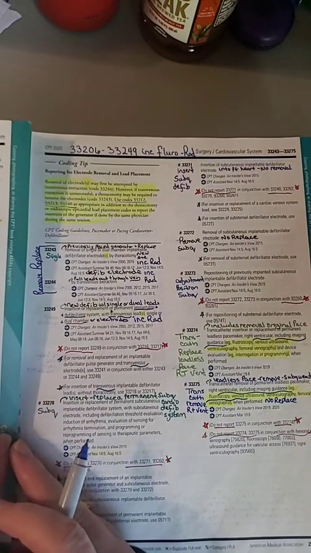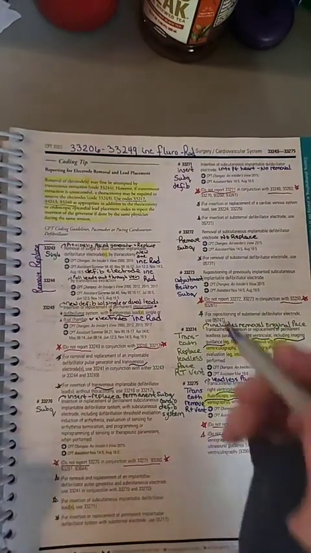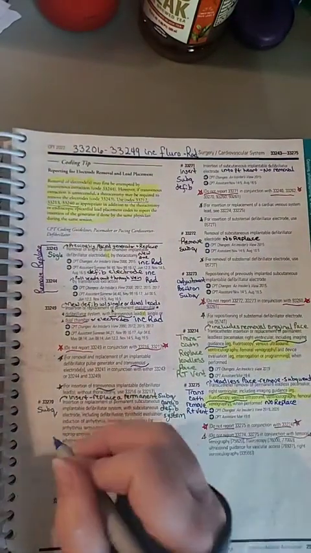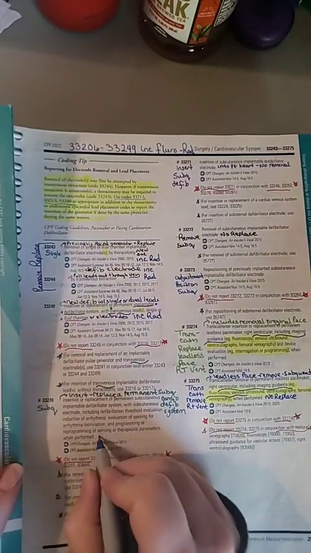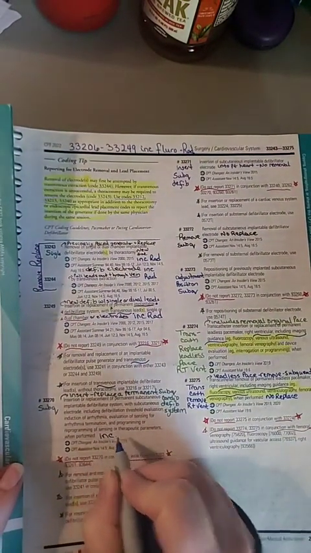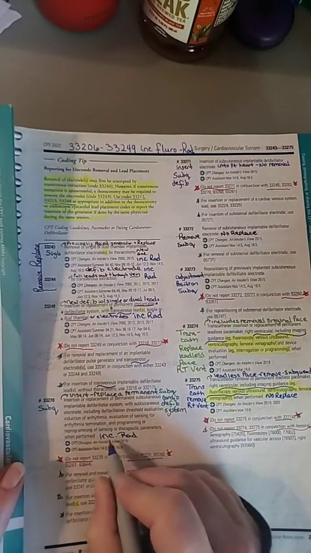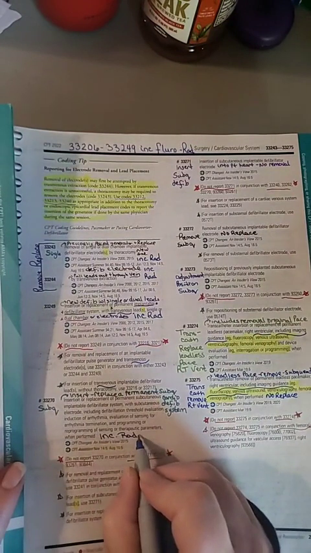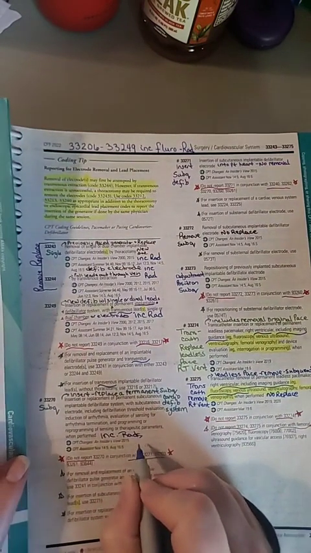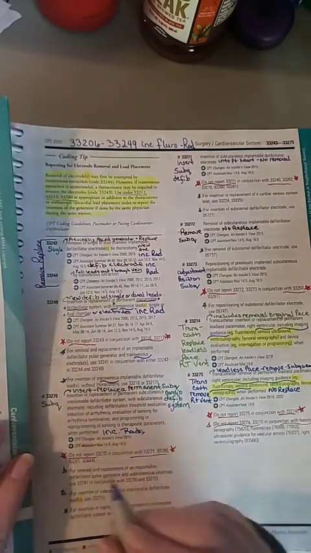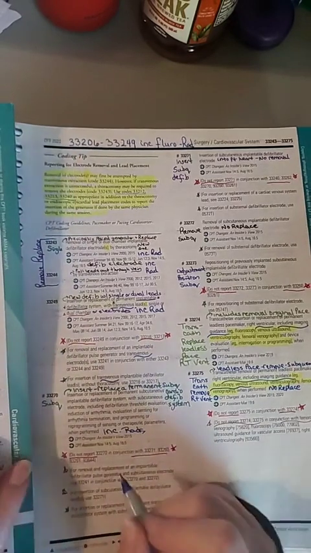Now we need to go to 33270. That's this one. It already includes radiology. You can come up with your own way of however it makes sense to you. That might look like it's telling you to include radiology, but just know that it means it already includes radiology.